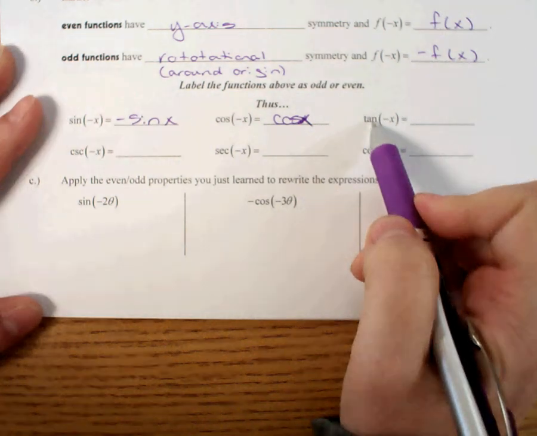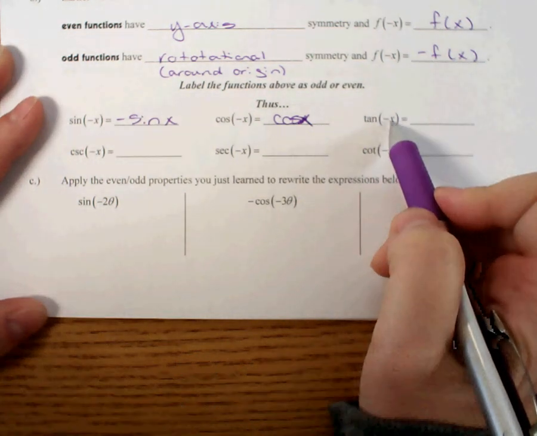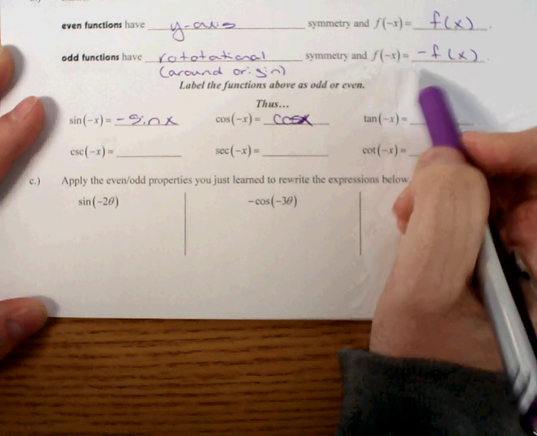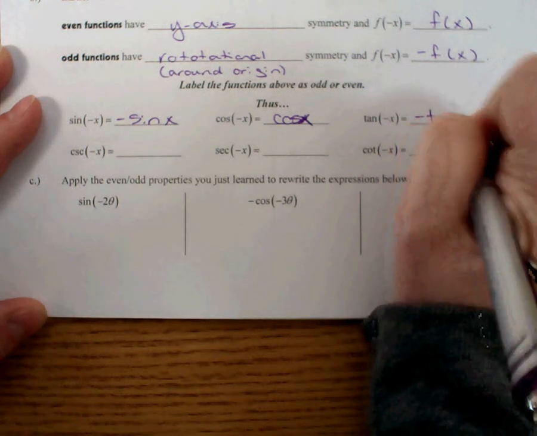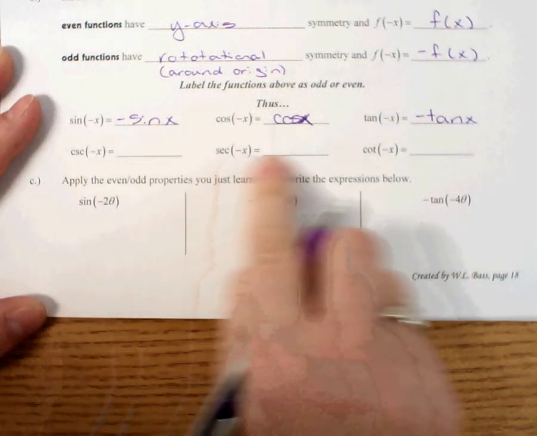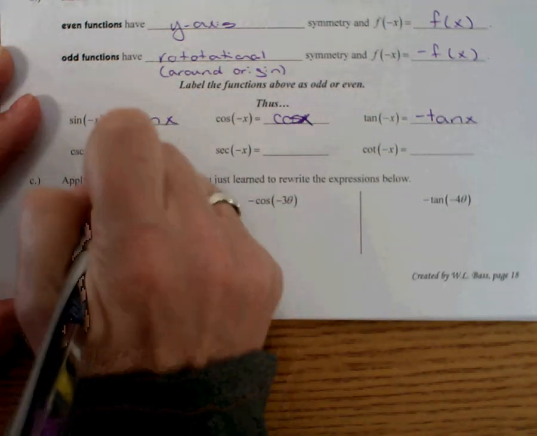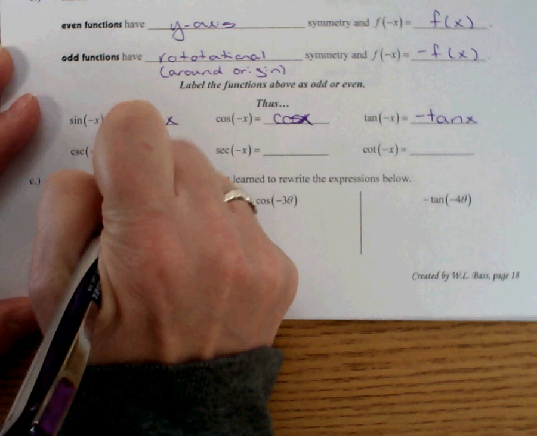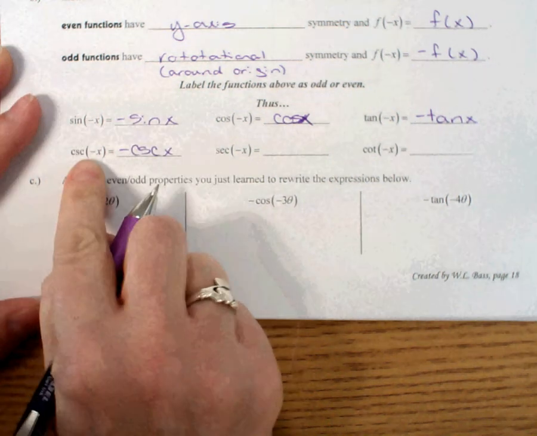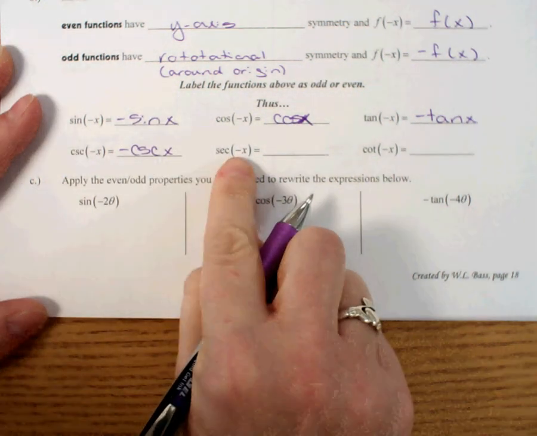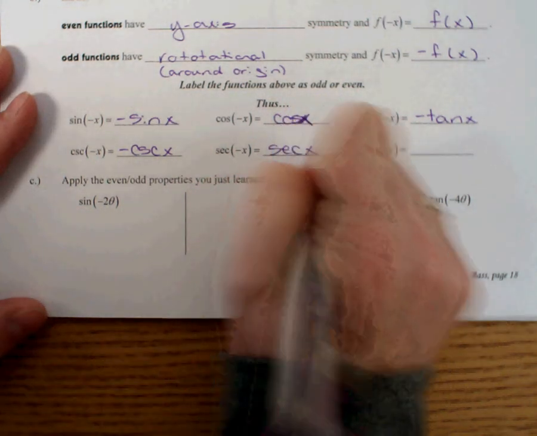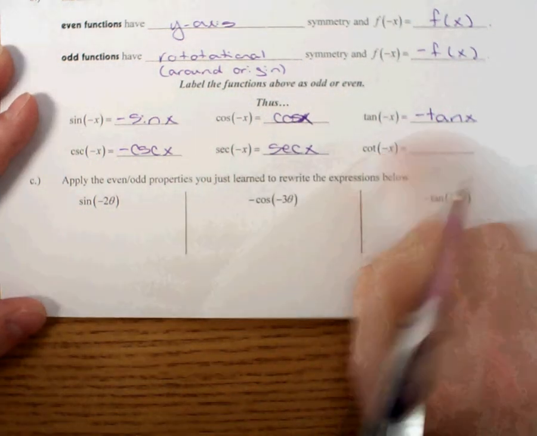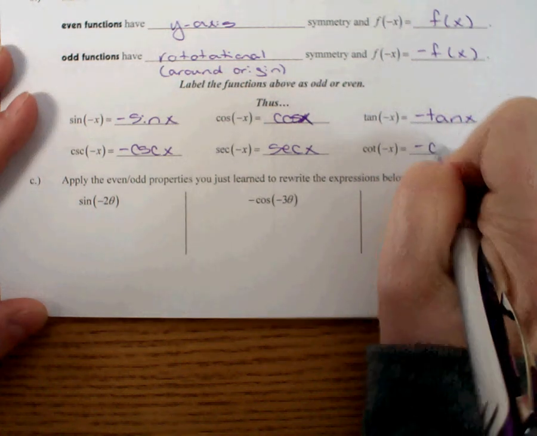Tangent is odd, so tangent of negative x, instead of writing the negative on the inside, I can write it on the outside and give myself a nice positive angle. I can do the same thing with the reciprocal functions. I can write negative cosecant of x instead of having the negative on the inside. For secant, it's even, so I don't even need to write it at all. For cotangent, it's odd, so I'm going to move it to the outside.